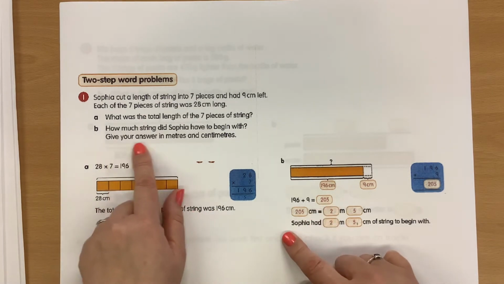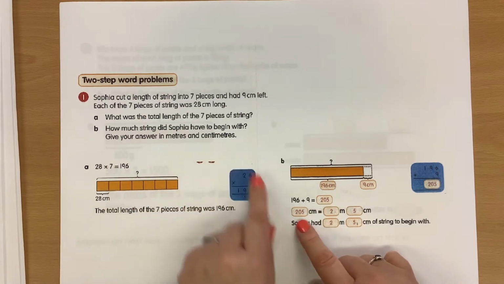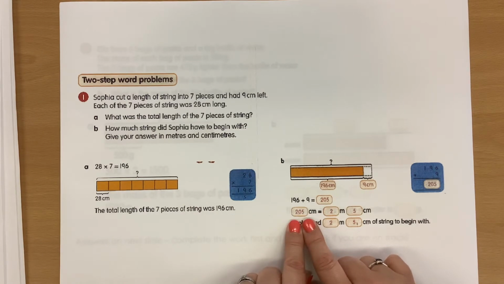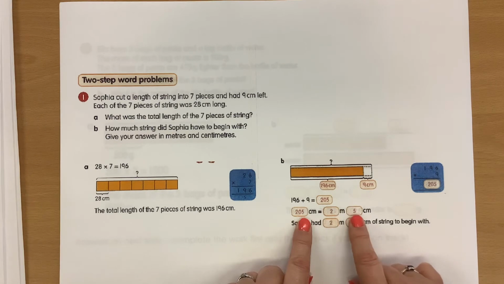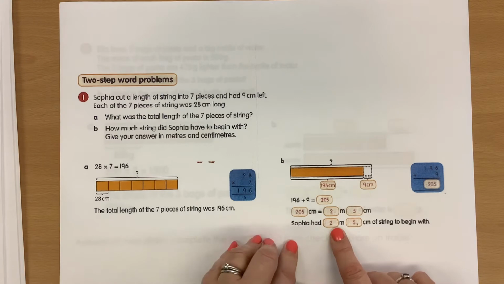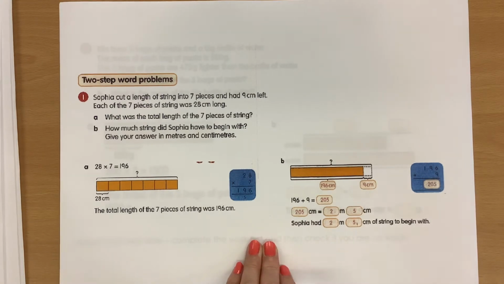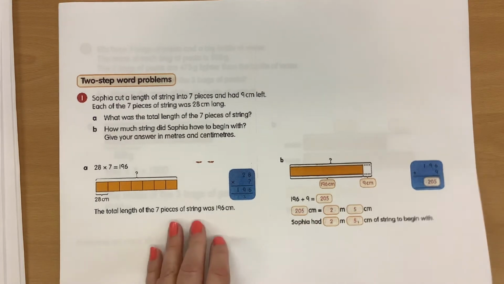We were asked to give our answer in metres and centimetres. So we've got 205 centimetres is the original length of the piece of string. And I know that 200 centimetres equals 2 metres. And then we have 5 centimetres that can't be converted into metres. So Sophia had 2 metres, 5 centimetres of string to begin with.